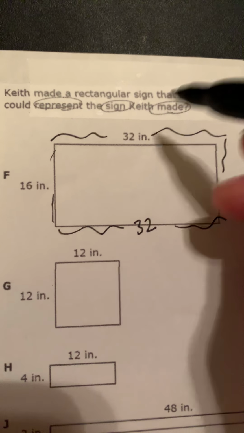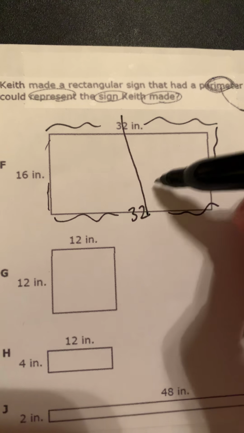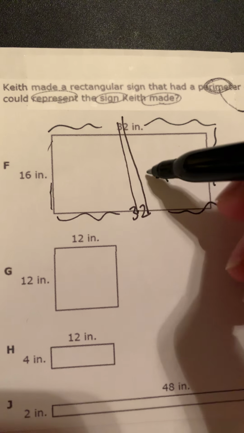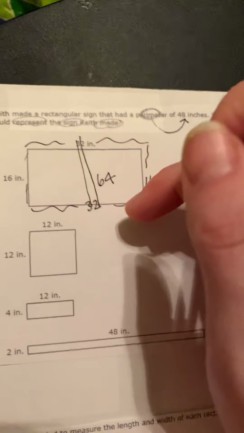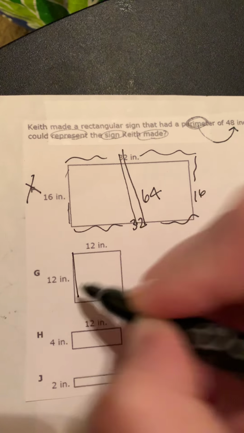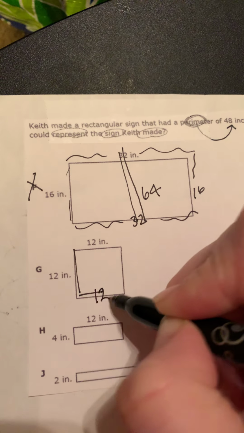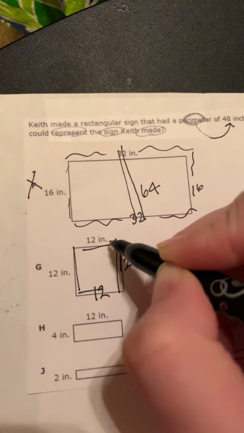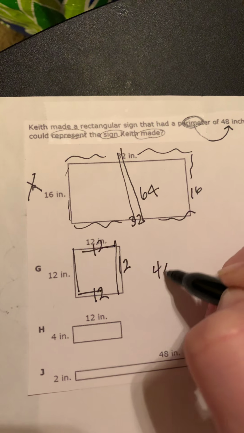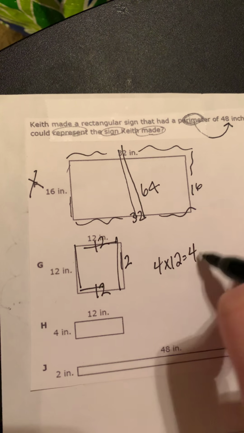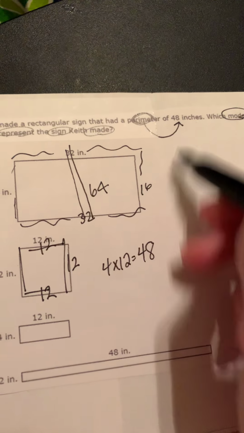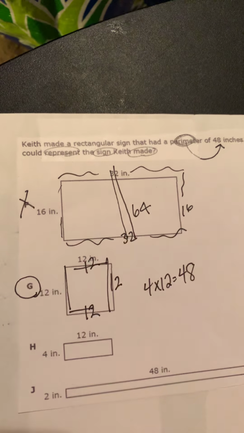Now hold on, we could write it off to the side, but look, 2 plus 2 is 4. 3 plus 3 is 6. That's 64. And then we have to add 16s, right? Well, that's totally going to be over 48. 12 plus, yep, 12 plus, yep, 12 plus 12. What do we know 4 12s are? 48. Is that what we're looking for? There's your 48 inches.